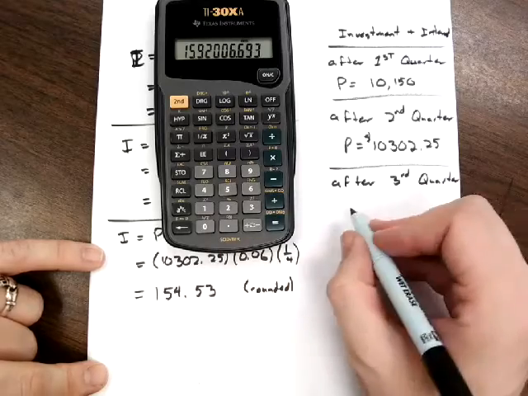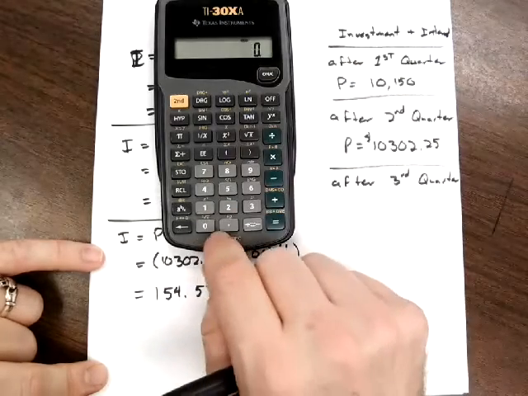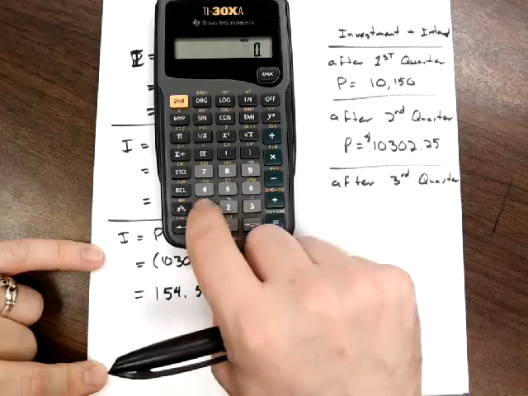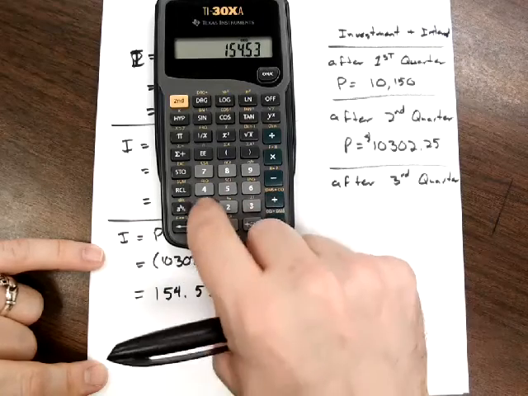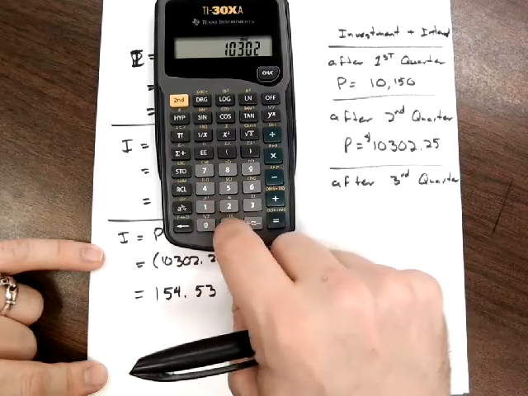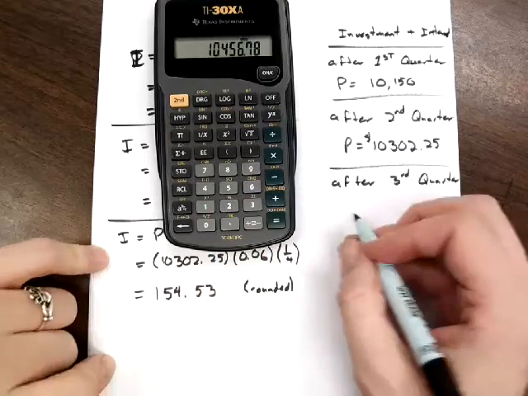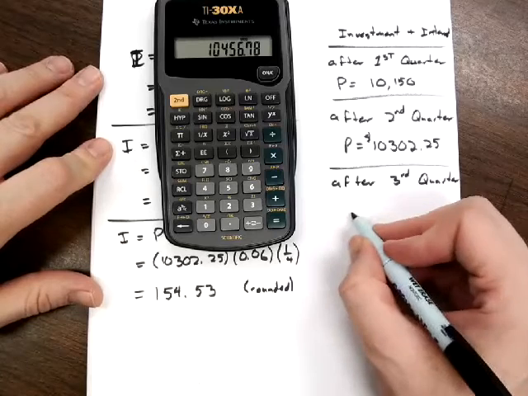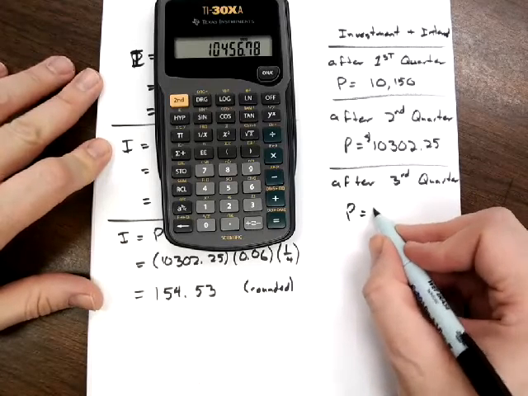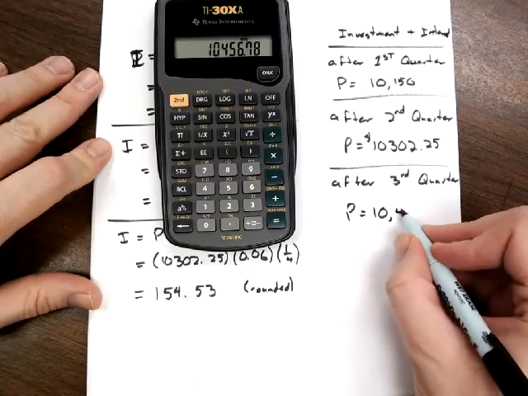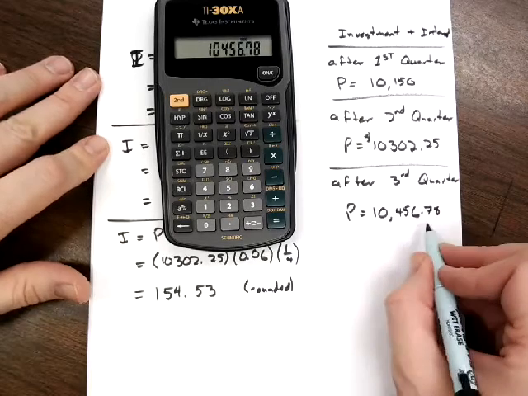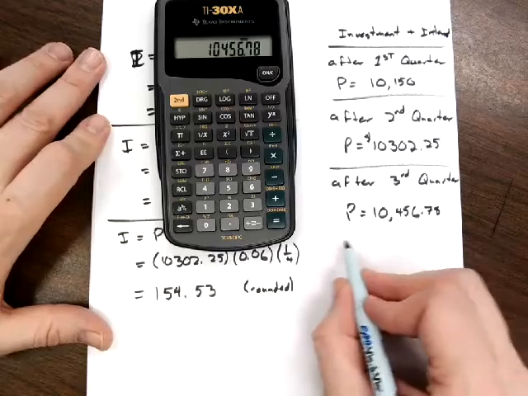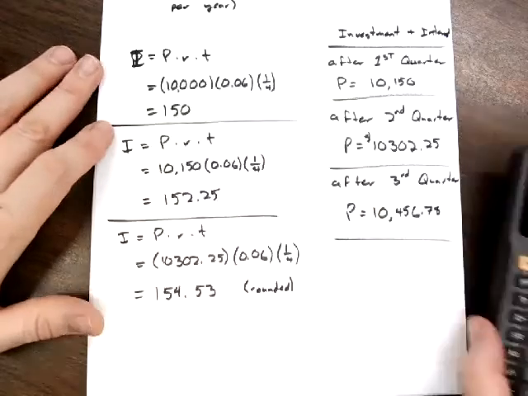Okay, and now I've got, whoops, I must have put my decimal in the wrong spot. So now my principal is going to be $10,456.78. Wow, this is getting more complicated, but home stretch on this one.